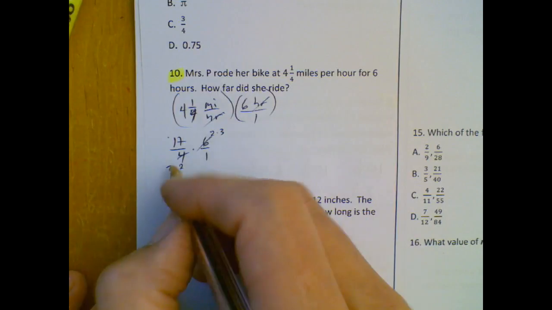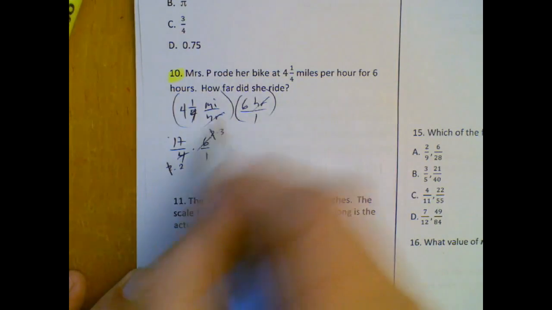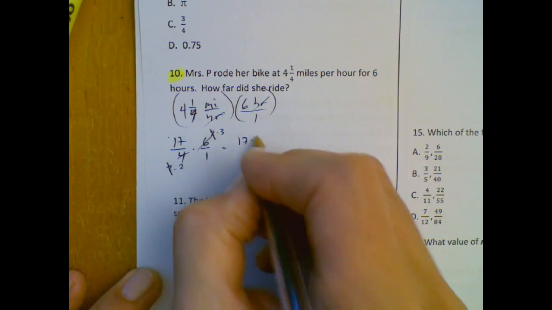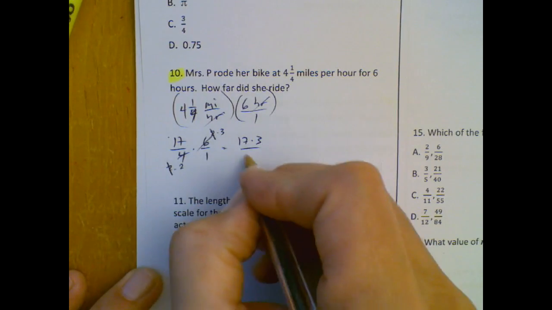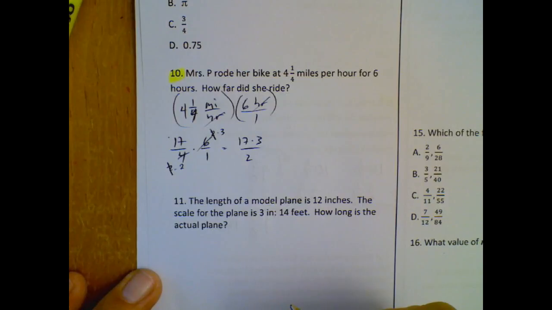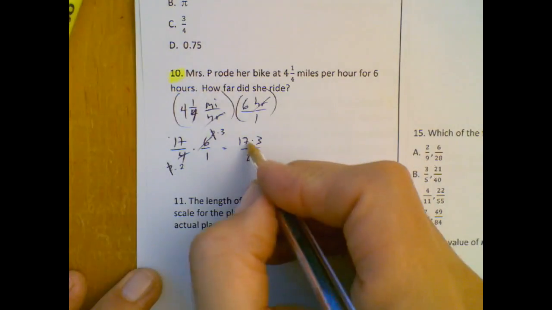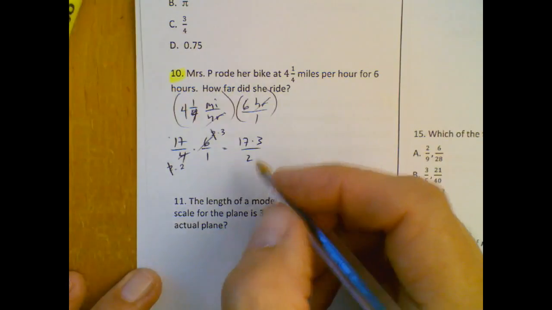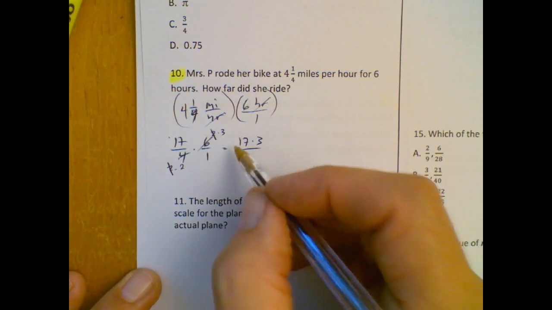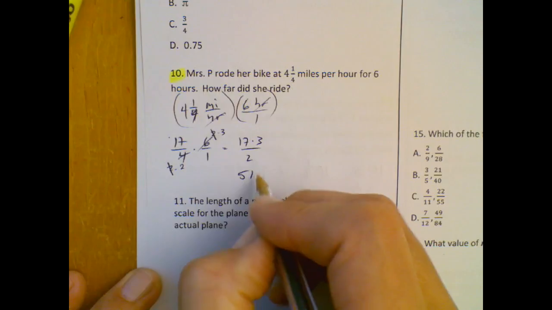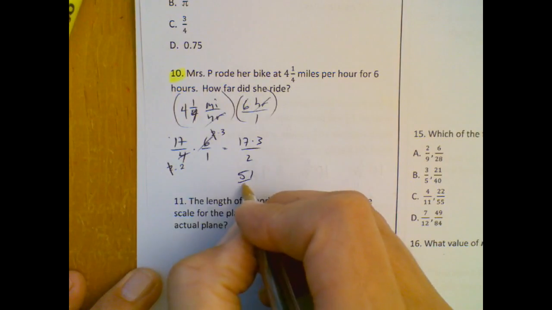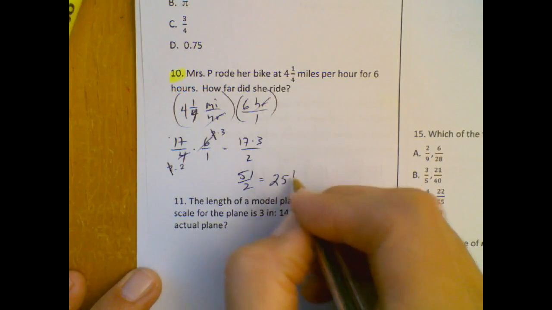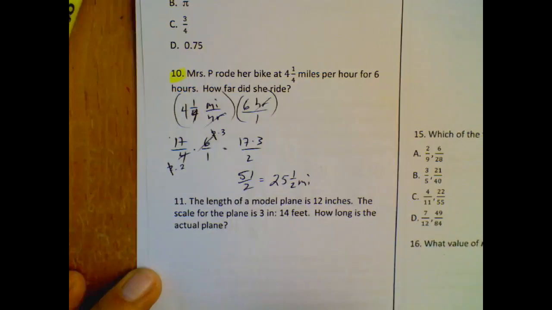So I'm left with, cancel there 2, cancel there 2, 17 times 3 all over 2. 17 times 3 is 51. Is that right? Yeah. 30 and 21 is 51 halves, which is 25.5 miles.